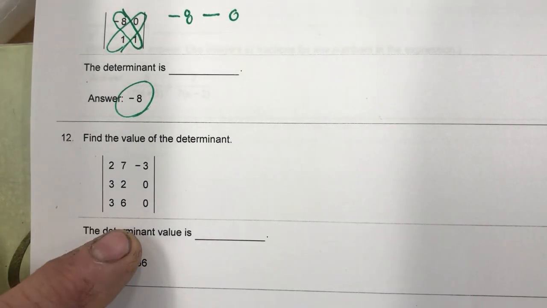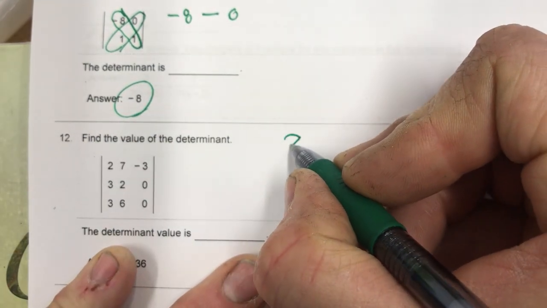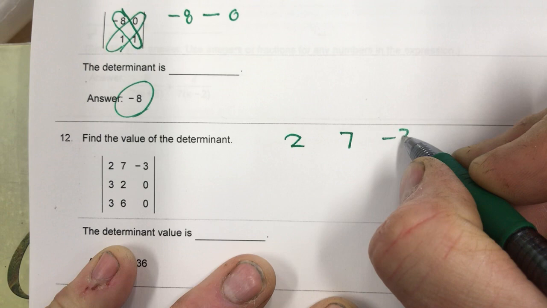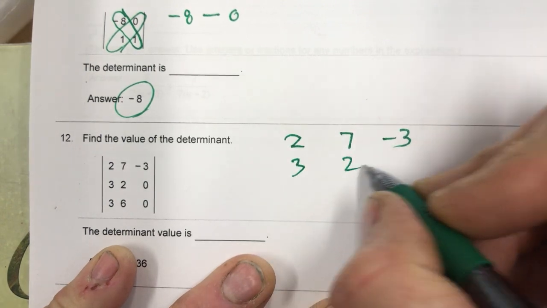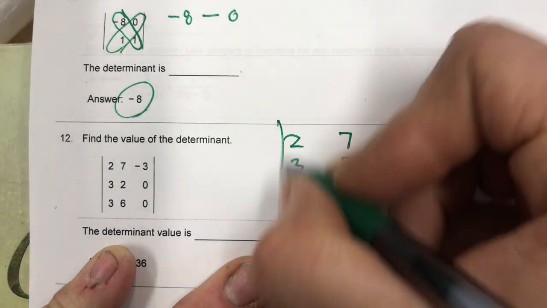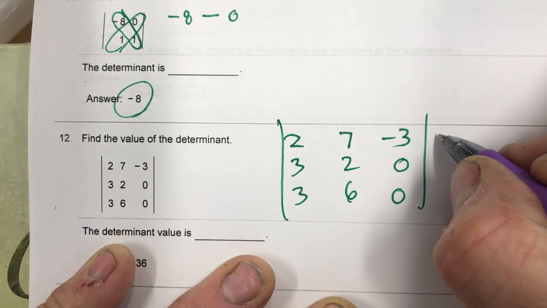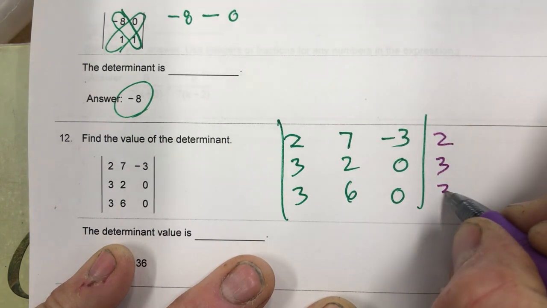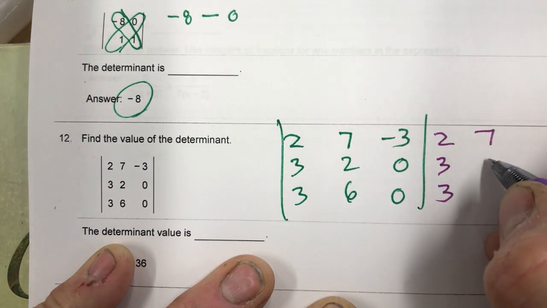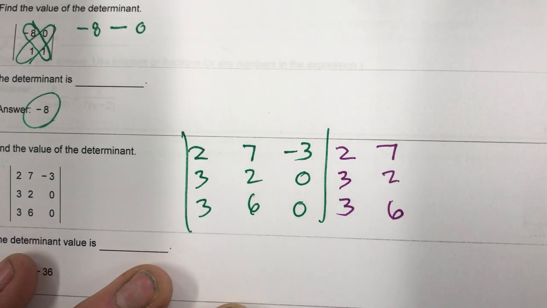All right, find the value of this determinant. Let's write it over here. We've got 2, 7, negative 3, 3, 2, 0, 3, 6, 0. Find the determinant here. So when you do this, you have to repeat these first two columns. So I have to do a 2, a 3, and a 3. And I got a 7, a 2, and a 6.